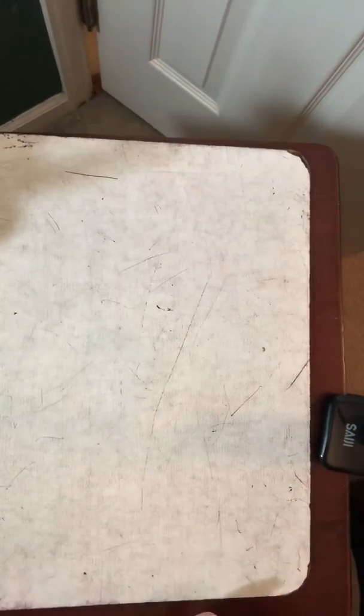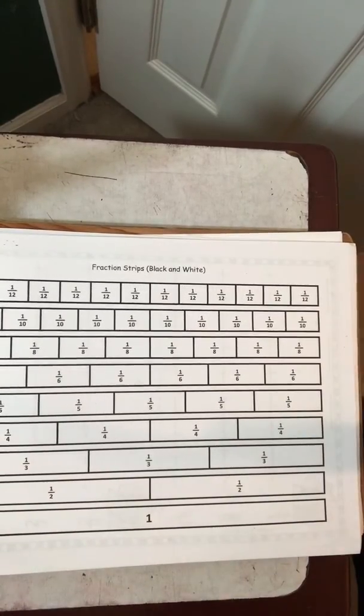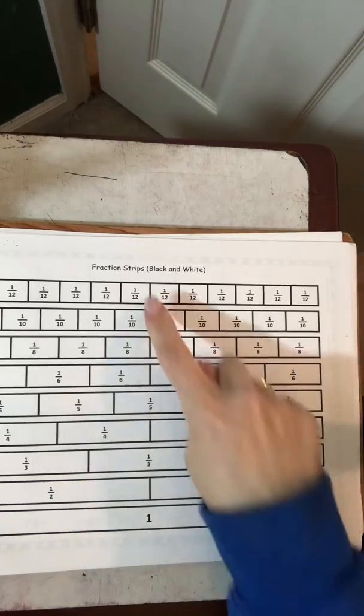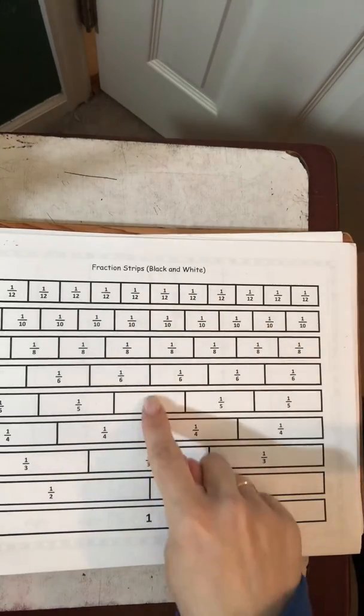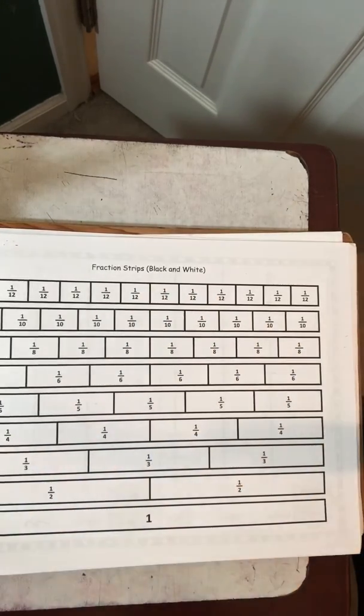Now, on your paper that you see in your math packet, this one, you're going to notice that if you look through the lines, some spots the lines are in the same spot as somewhere else.